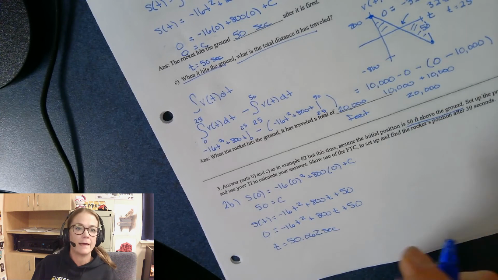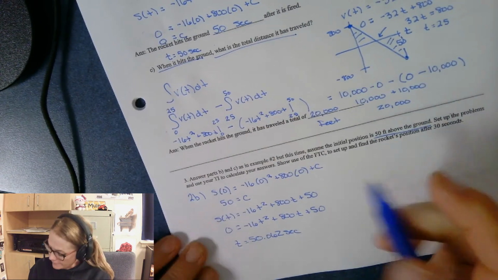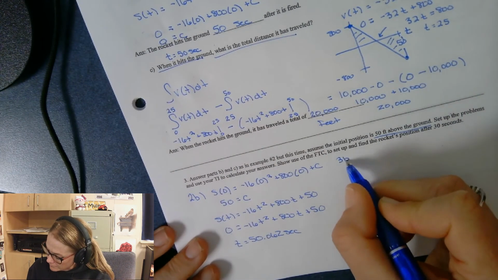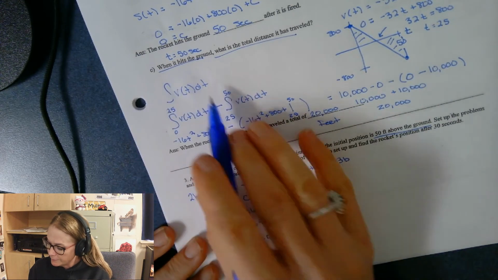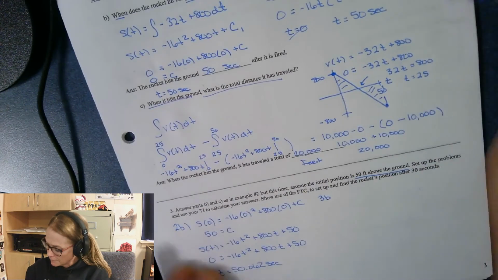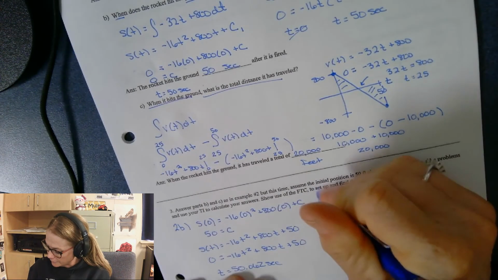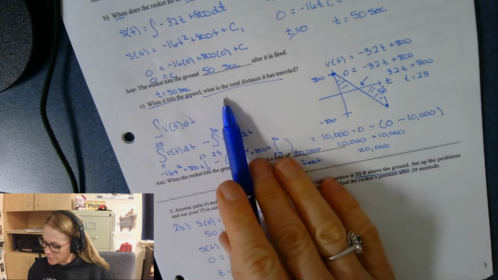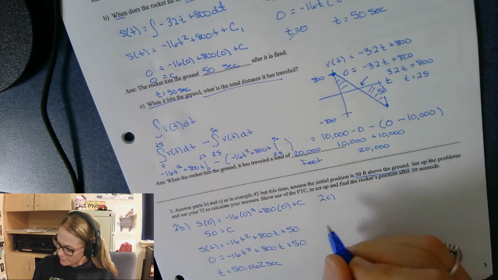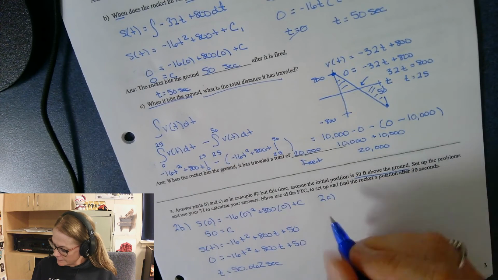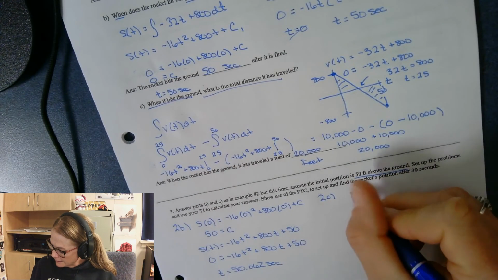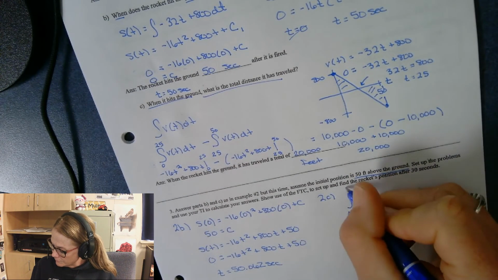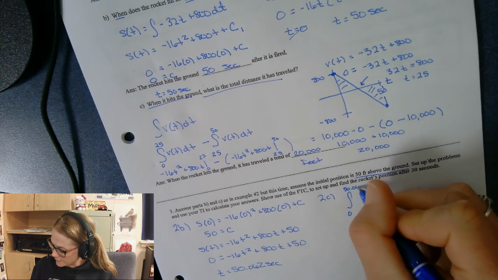Okay, so I think that has covered part 2B. And then 3B with 50. Let's see, what do we have to do on 3B? No, 2B, no. 2C, good grief. 2C, all right. When it hits the ground, what's the total distance traveled? Okay, so we get to use the TI, fantastic. So we're just going to go 0 to 50.062.